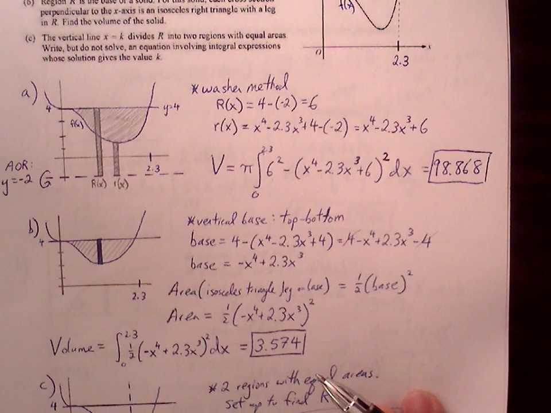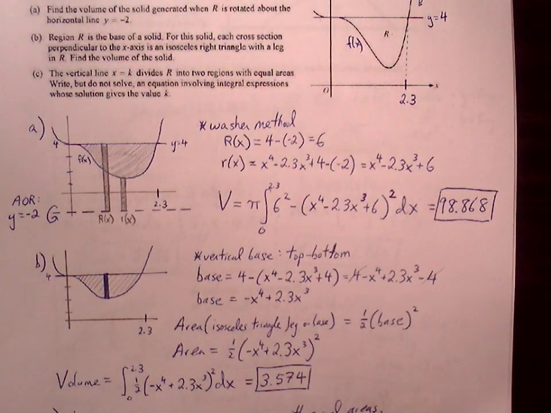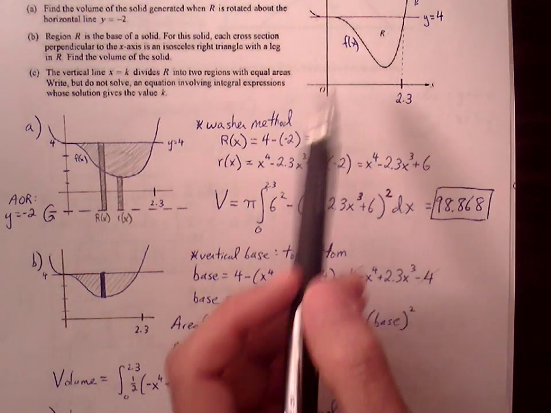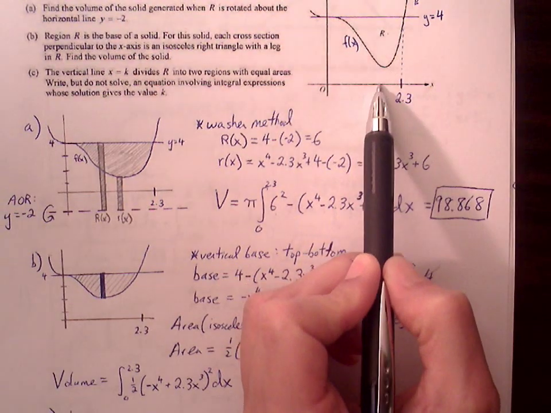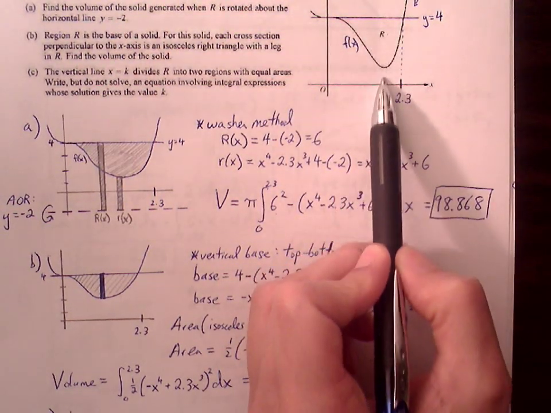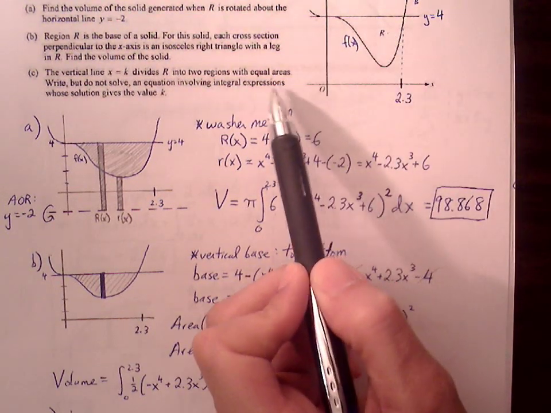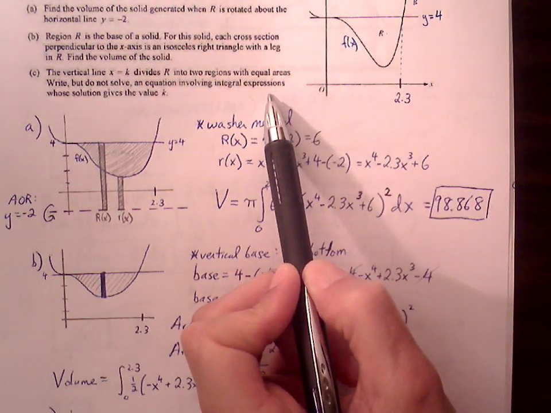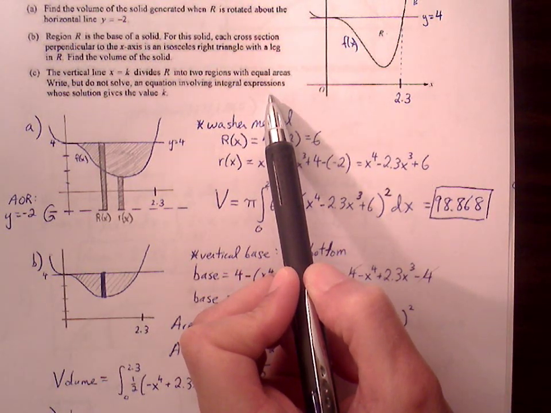Okay, part C. The vertical line x equals k divides region R into two regions with equal areas. So we know that x equals k is going to be somewhere in this region that will allow R to be split up into equal areas. But we don't have to solve for k, we just have to write an equation that will allow us to solve for k.